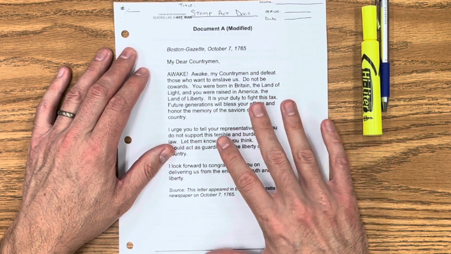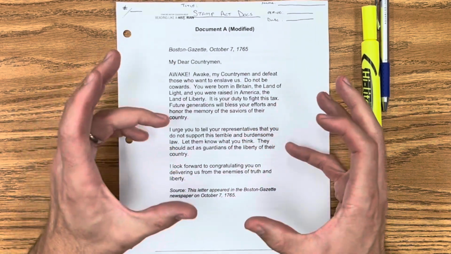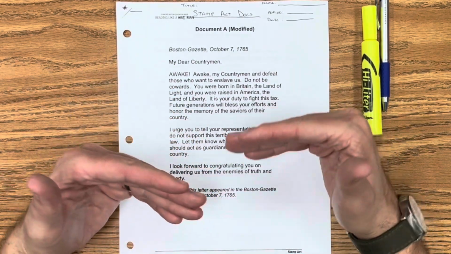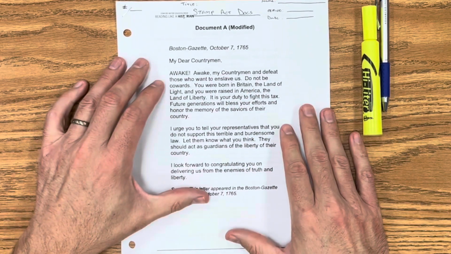Today we are going to be looking at another assignment coming from the Stanford History Education Group, and this is focusing on the Stamp Act, another critical piece in our understanding of the series of dominoes that are falling over leading up to the American Revolution.